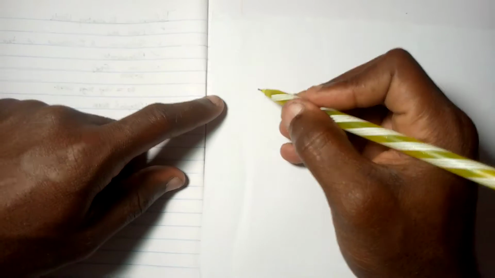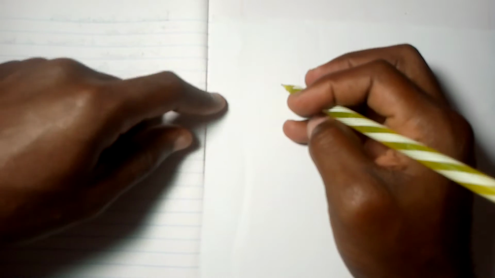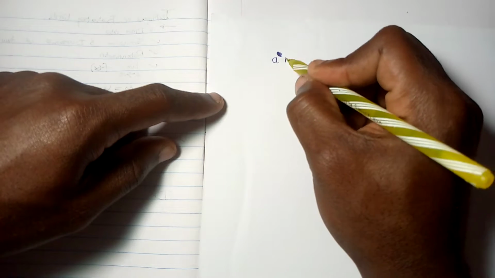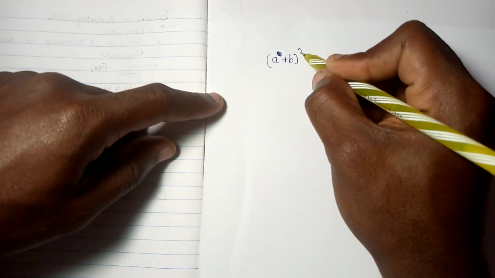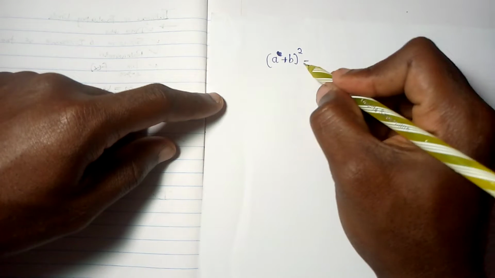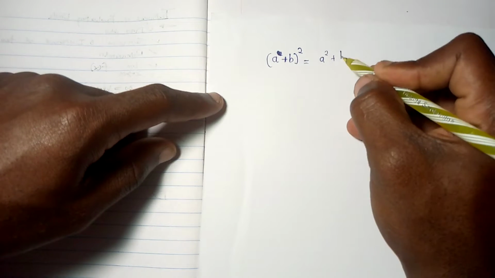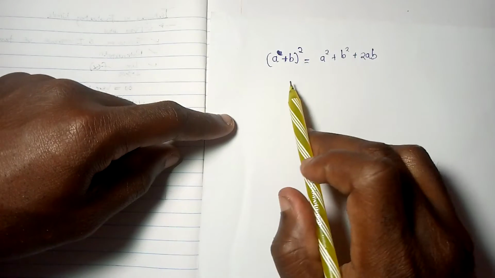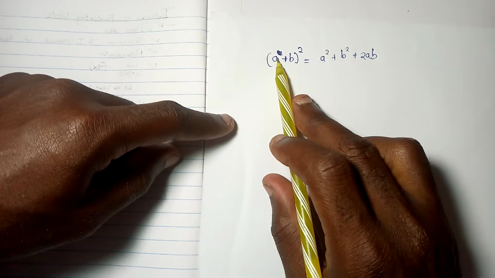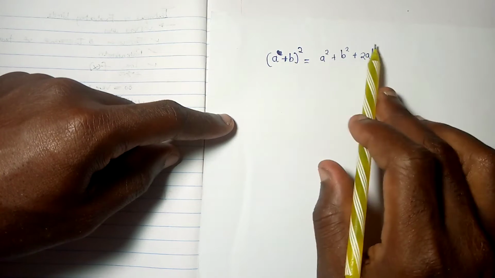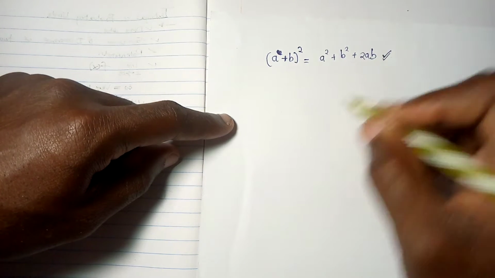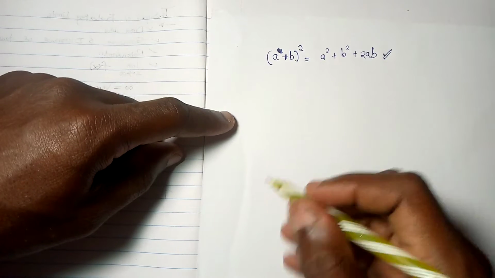Now, the first identity, and we are going to prove it, is (a plus b) squared, and you're going to prove that it equals a squared plus b squared plus 2ab. So in most cases, when you come across a situation whereby you're squaring a plus b, you're going to know that it comes with this one. This is an identity that you can always have. It's not a must that you derive it all the time.